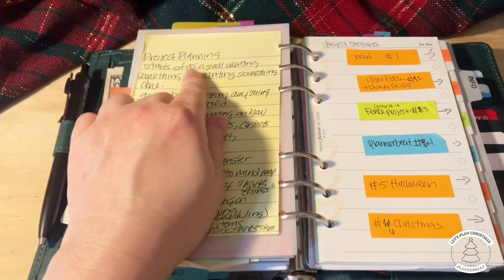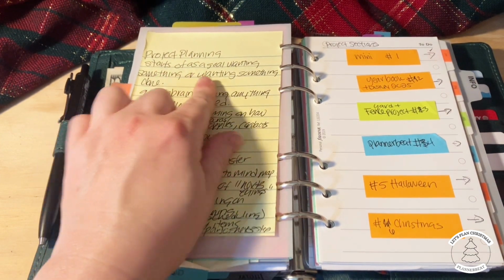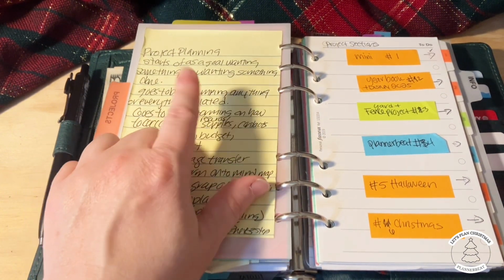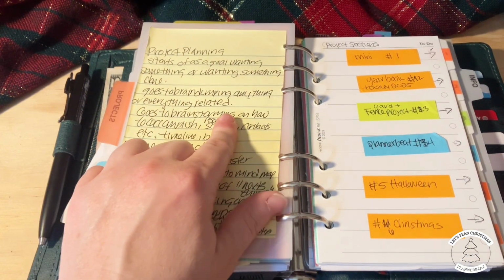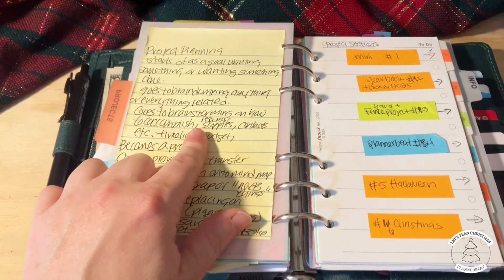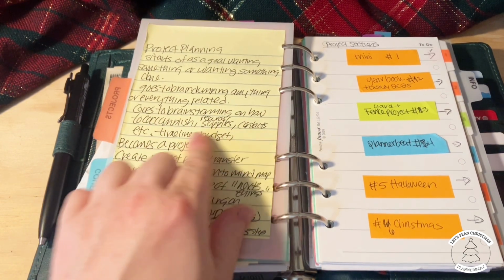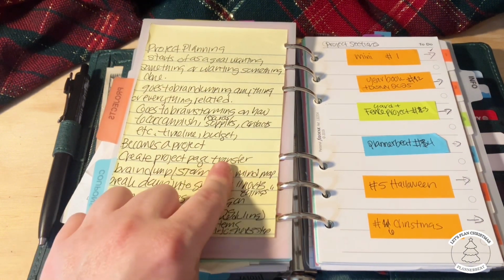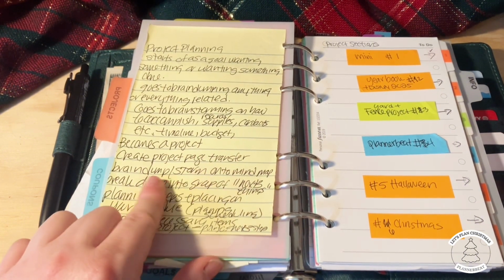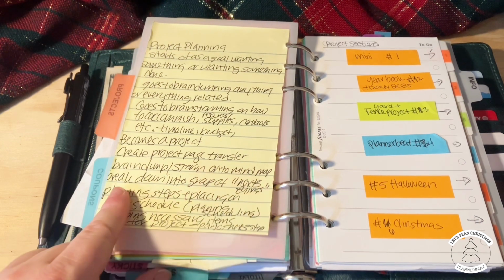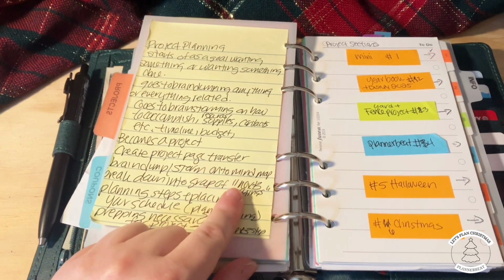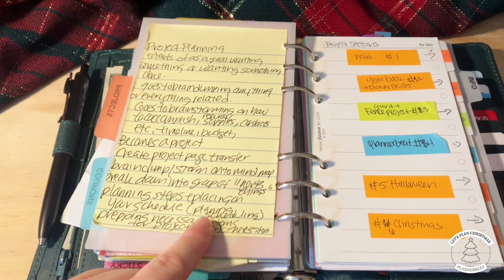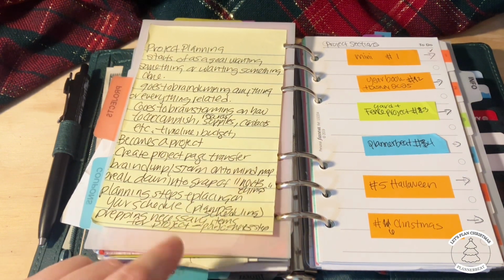Project planning starts off as a goal, wanting something done. It goes to brain dumping, anything or everything related. Then brainstorming on how to accomplish it, like if I need supplies or contacts, timeline, budget. Then it becomes a project. I create a project page, and I transfer my brain dump and brainstorm into a mind map and break that down into a group of next three things. These are the planning steps, placed on my schedule for planning, prepping, scheduling and purchasing.